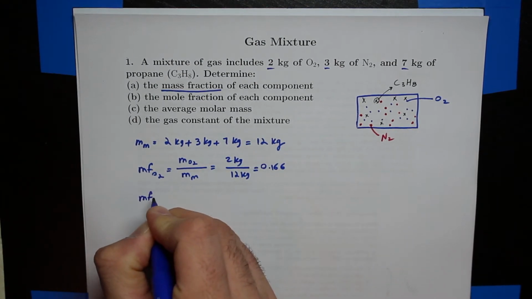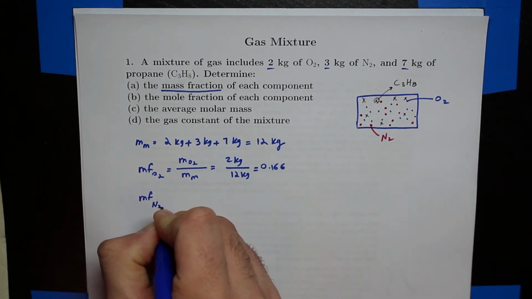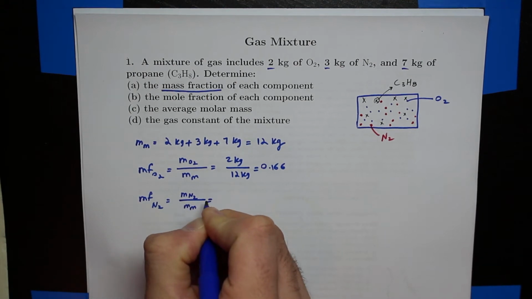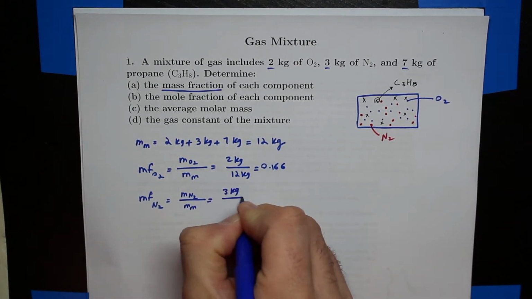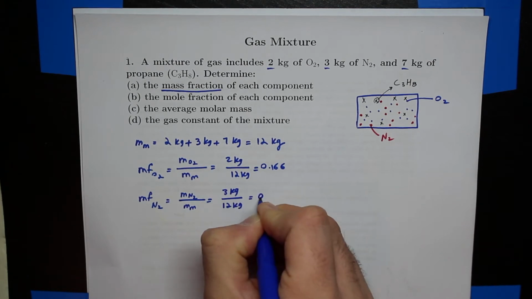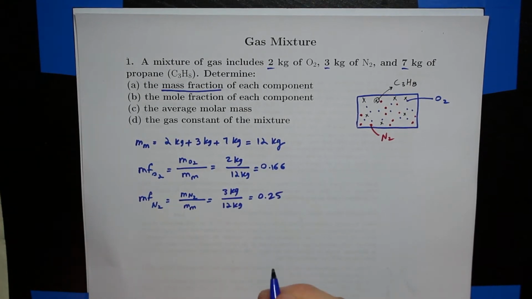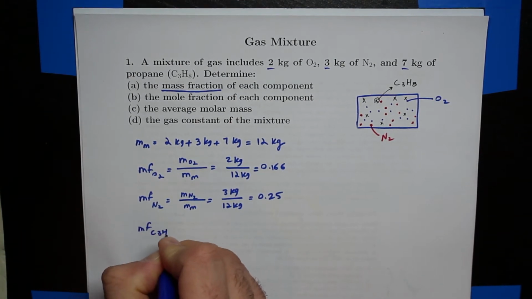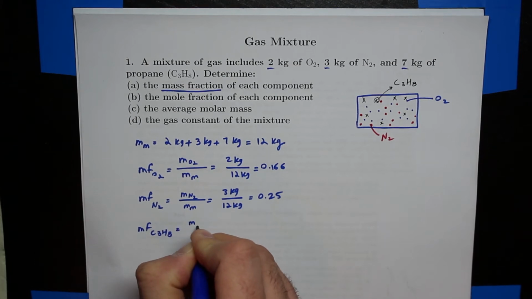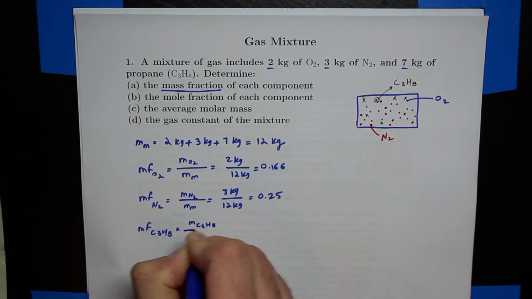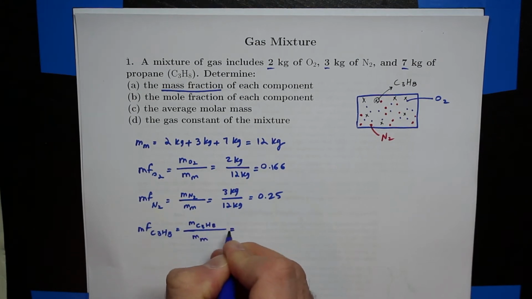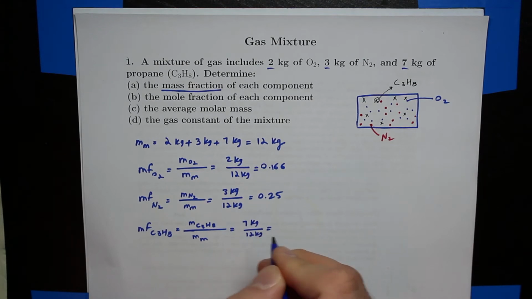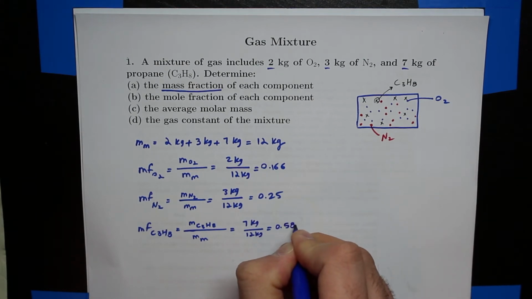Likewise, mass fraction of nitrogen is equal to mass of nitrogen over mass of mixture. Okay, and that will be 3 kilogram over 12 kilogram, which is 0.25. And finally, mass fraction of the propane gas is mass of propane over mass of mixture, which is 7 kilogram over 12 kilogram, which is equal to 0.583.